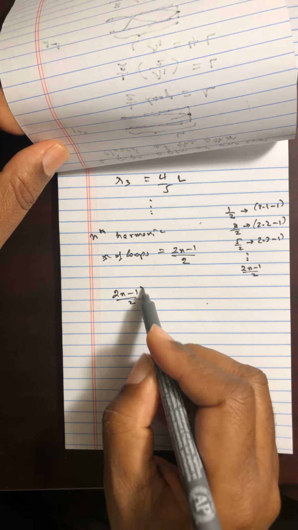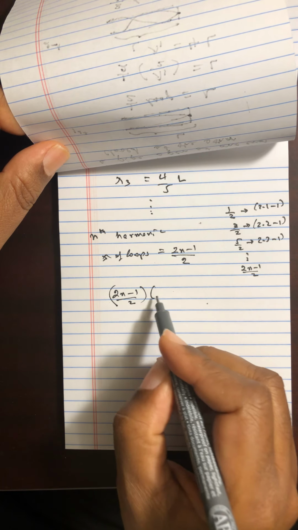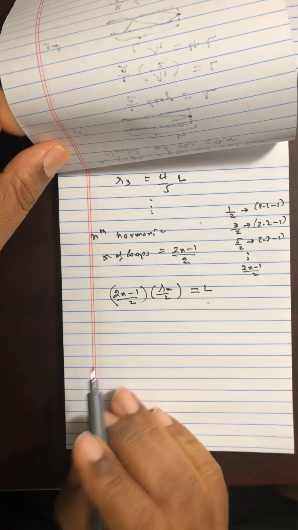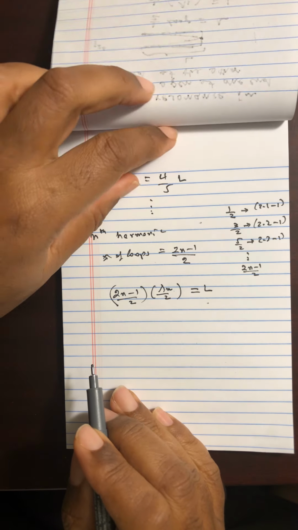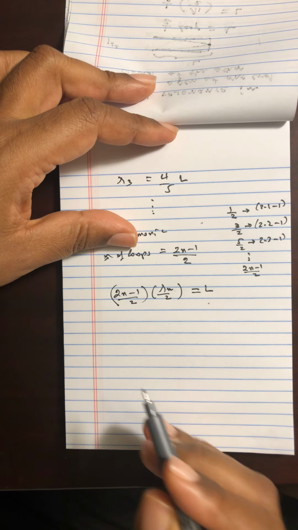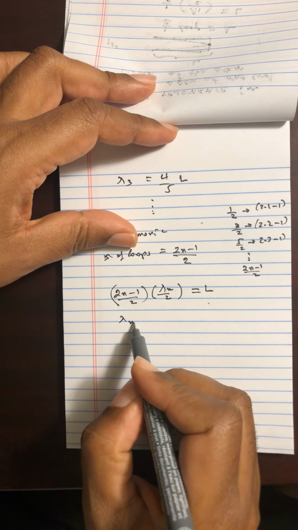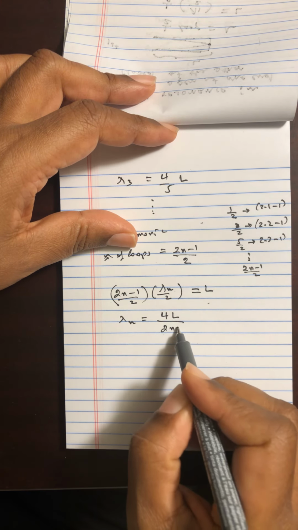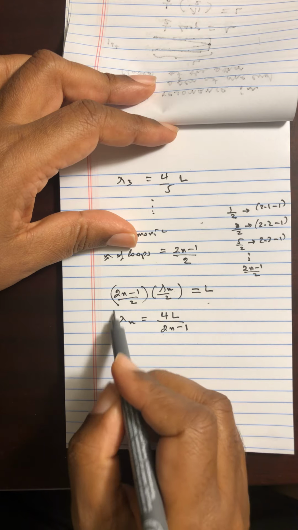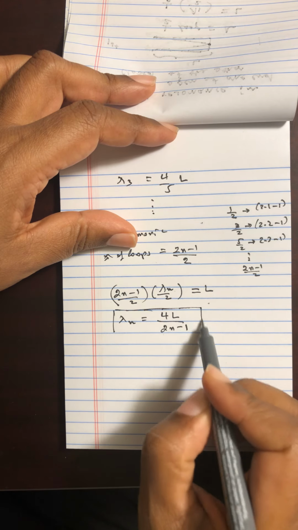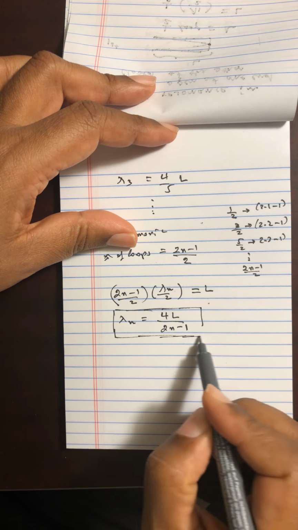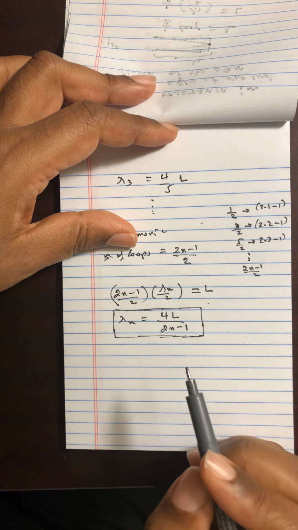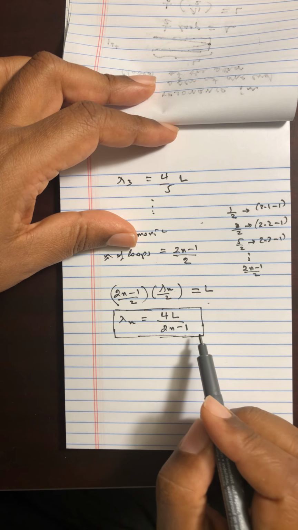Okay, so the number of loops, 2n minus 1 over 2, times one loop, which is lambda n over 2, gives you the length of the pipe. Okay, so we have lambda n equals 4 times L divided by 2n minus 1. Okay, so this is the wavelength of the nth harmonic.